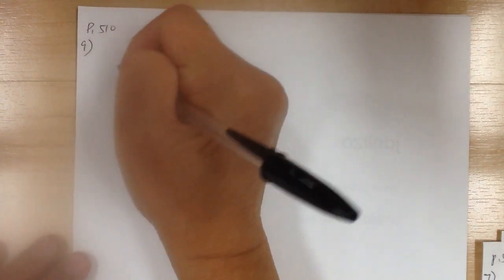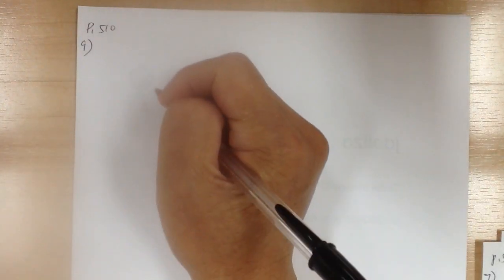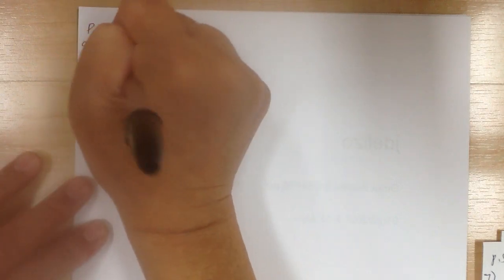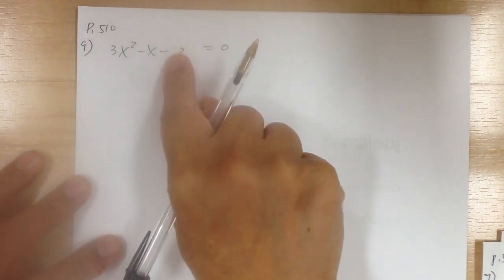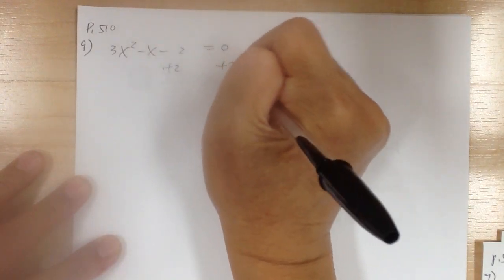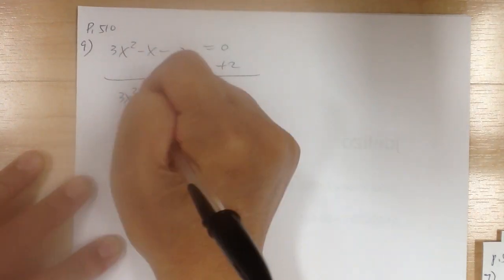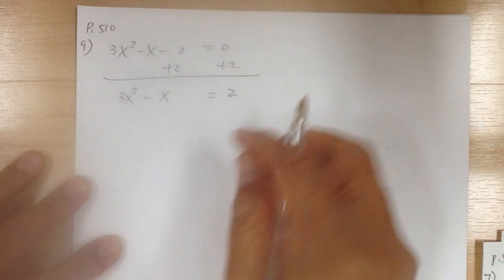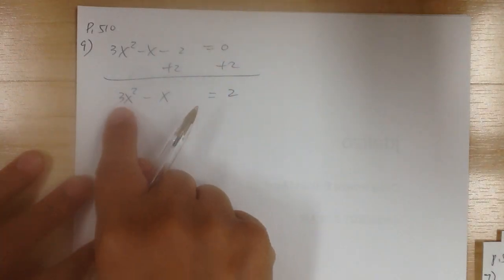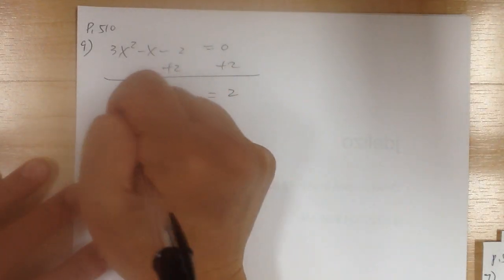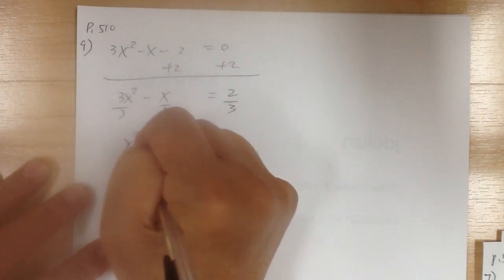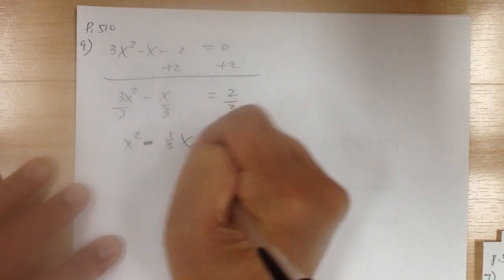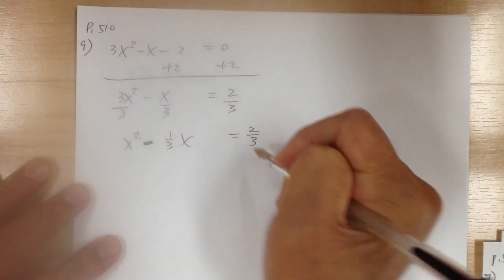Okay, number 9. You got 3x squared minus x minus 2 equal to 0. So first get rid of this number. You got 3x squared minus x is equal to 2. Next, to complete the square, you need to get rid of this number. So dividing by 3, you got x squared minus 1/3 x equal to 2 over 3.